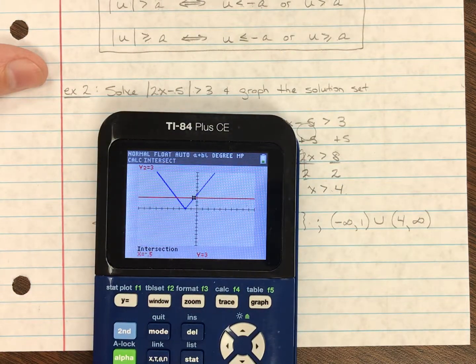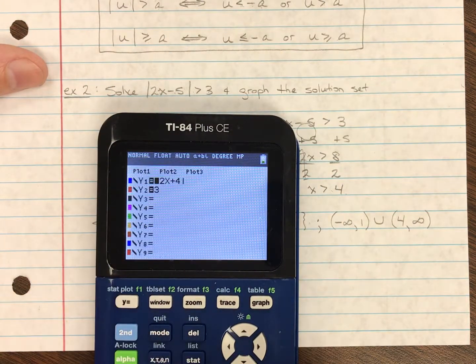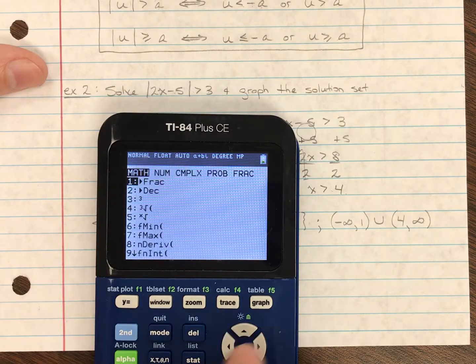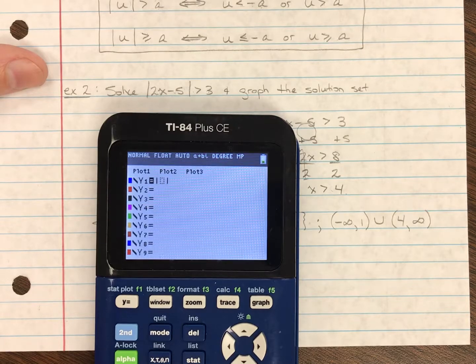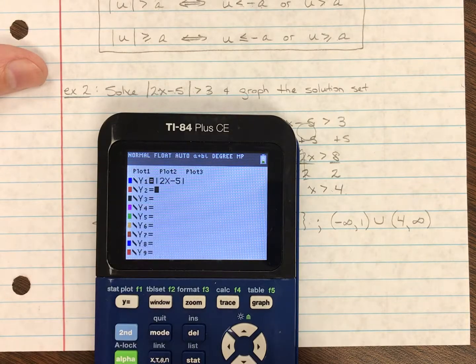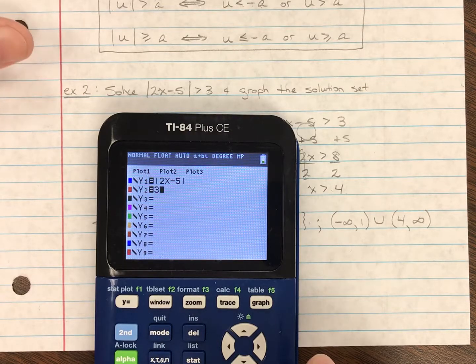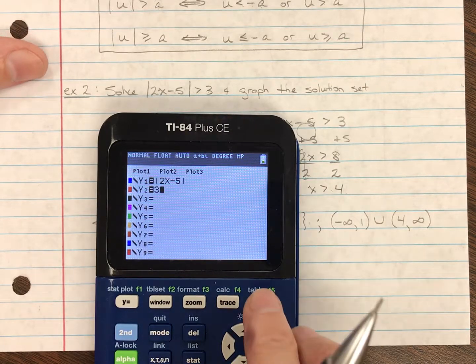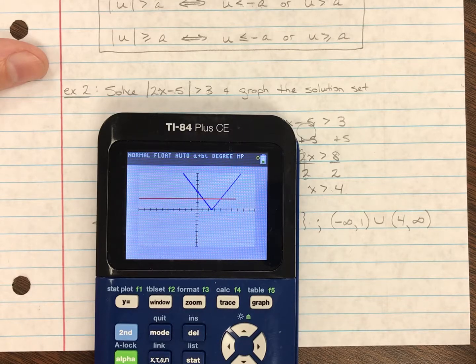Okay, I need to go back and do some clearing. So back to y equals, let's clear these 2. Y1 is the absolute value, again, that's a math number function. There's absolute value, 2x minus 5. There's my y1. And again, if we graph that, we'll notice that graphs as a v. We knew that absolute value always graphs as a v. Let's go back to y and put y2 in being 3. We know that graphs as a horizontal line crossing the y-axis at 3. So the y-intercept is 3. Let's graph. There we have it.